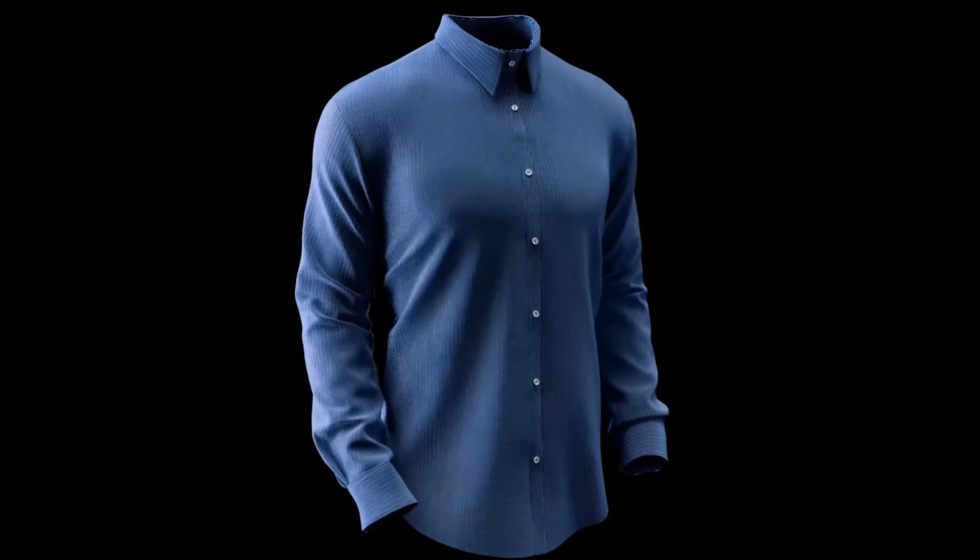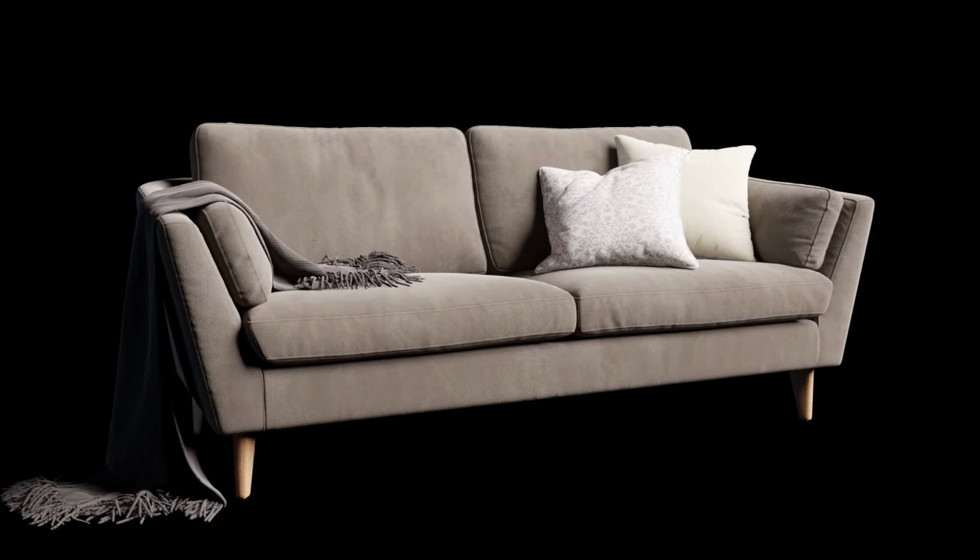Whether you're making clothing for a character, suede fabric for a couch, or even a tarpaulin, these new fabric materials will make your renders look amazing.